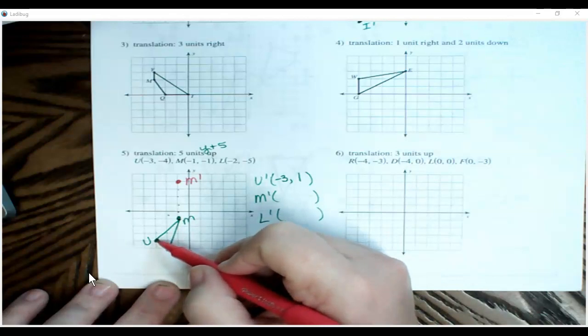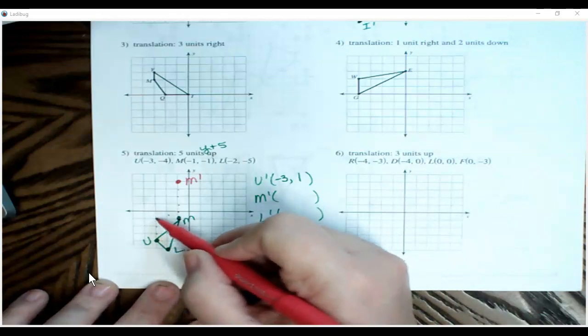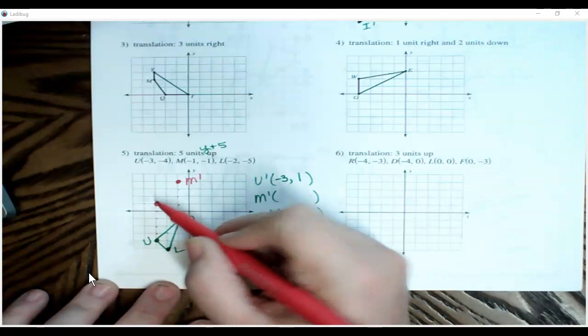Point U, 5 units up. 1, 2, 3, 4, 5. There is U prime.